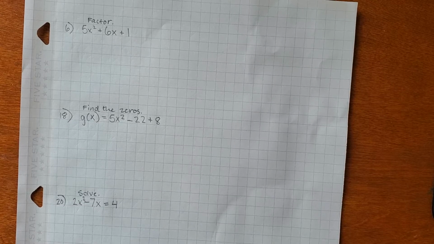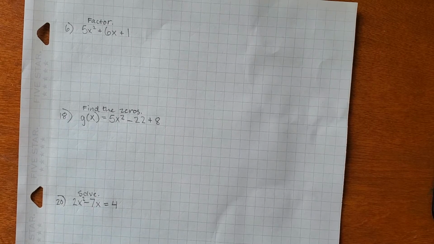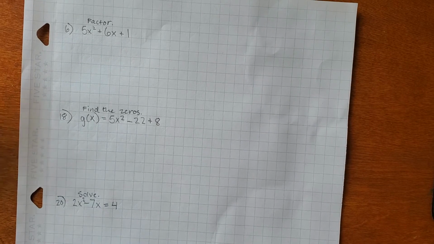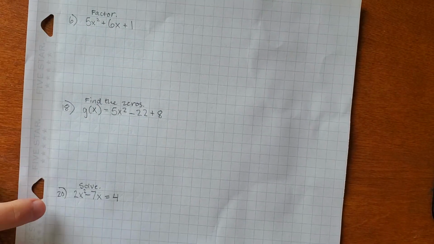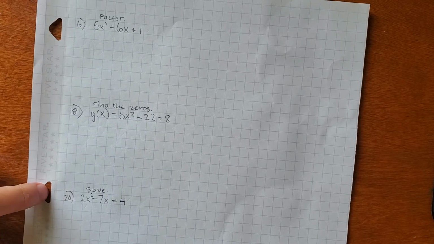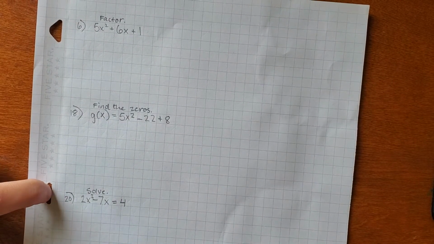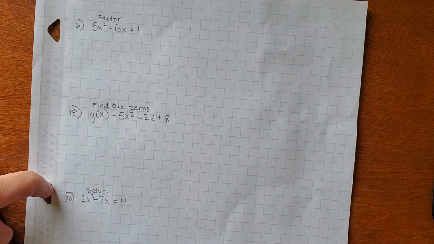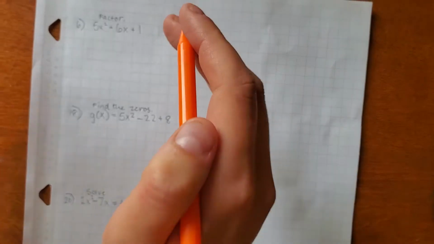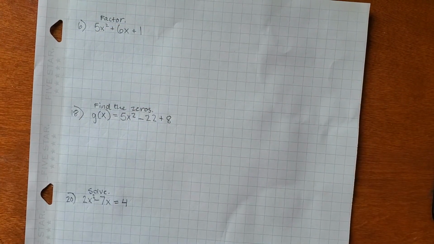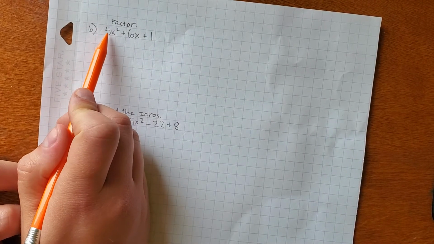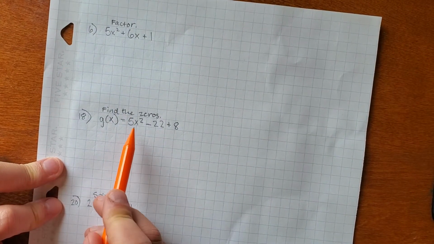Hello everyone, I am on lesson 3.6, page 105 in your functions and data book, and the example problems I'm going to go over are number 6, 18, and 20. So this lesson is kind of a continuation of lesson 3.5. We're still factoring quadratics, putting them into that factored form with the parentheses, except now we're factoring quadratics that have a coefficient in front of the x squared term.